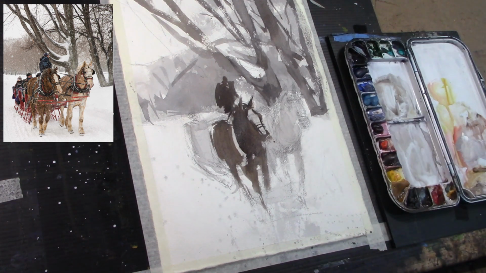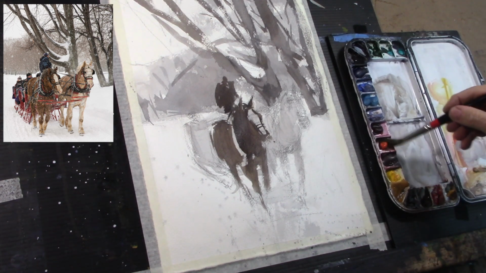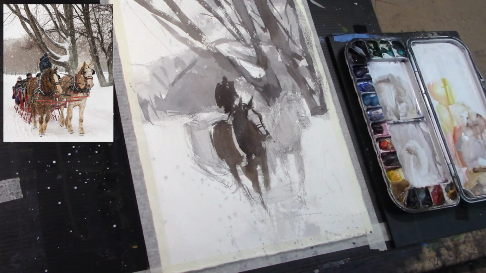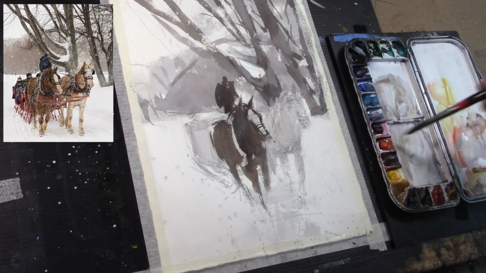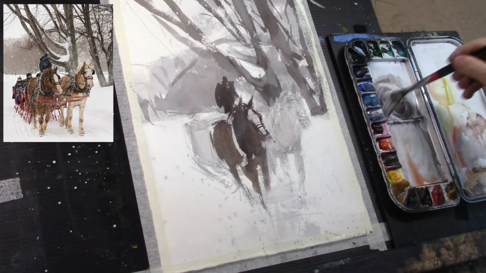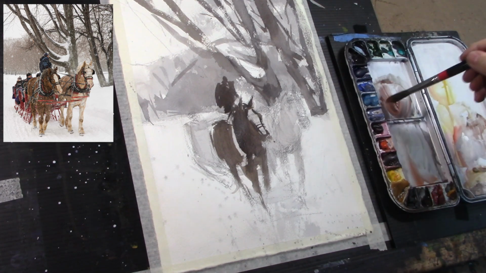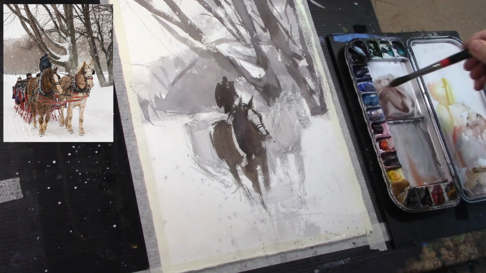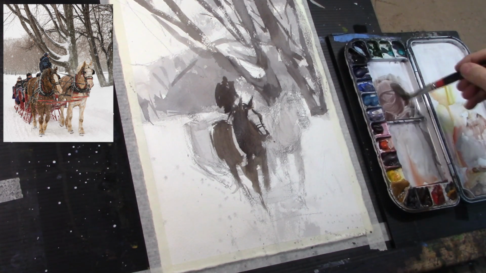I'm going to carry some of that a little brighter red, but in terms of value, about the same. Gray with a little bit of red, a bit of lavender, something like that.